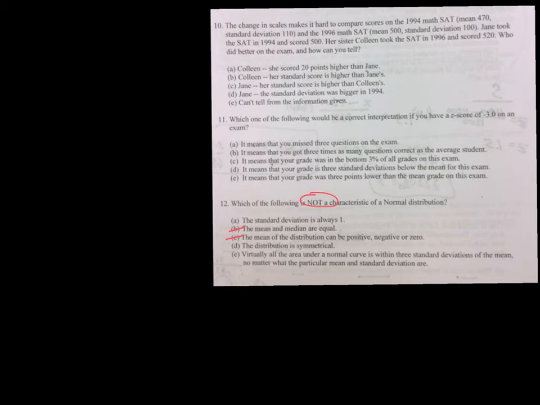The distribution should be symmetrical, as we've discussed, and if you have 3 standard deviations, the empirical rule says it's 99.7%, so almost the entire population is within 3 standard deviations. That means only 0.3% is not within that. So the only possible answer is the standard deviation is always 1. It's not always 1. Your standard deviation can be any number. Remember, it's the distance from the mean. So the answer choice is A.